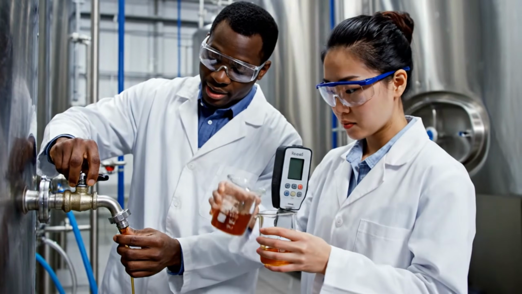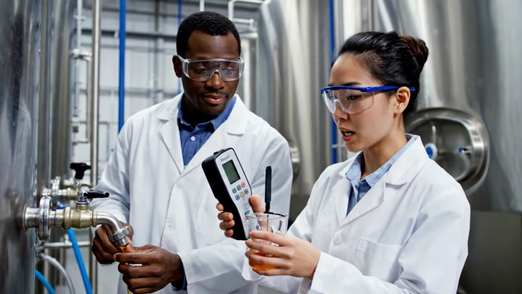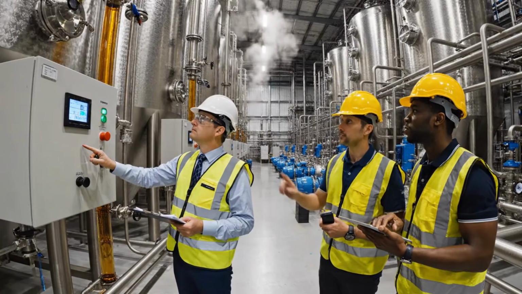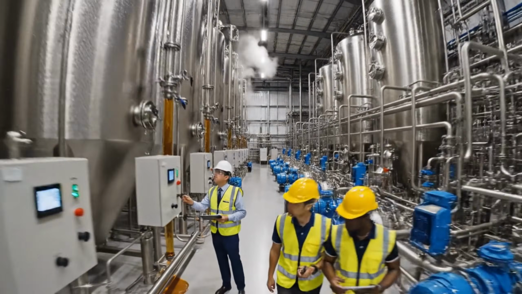The bricks reading is coming in at 65.2. Okay, that's within the acceptable range for this batch. Let's log it. The gravity readings are stable across the board. Good. Let's maintain the flow rate here.